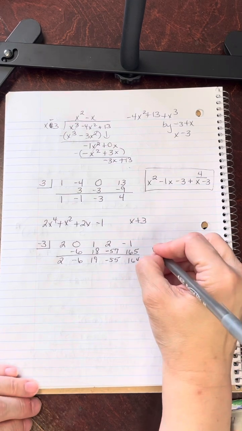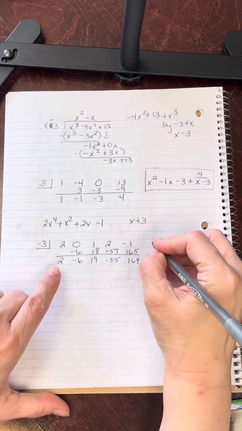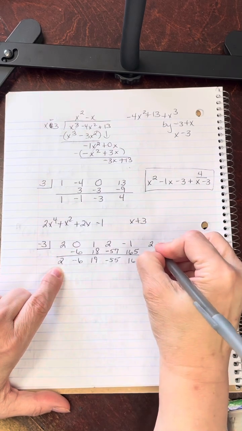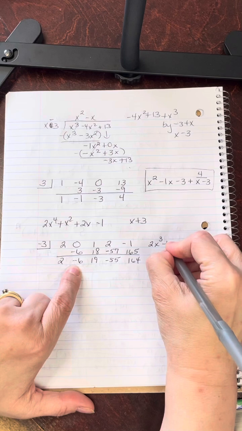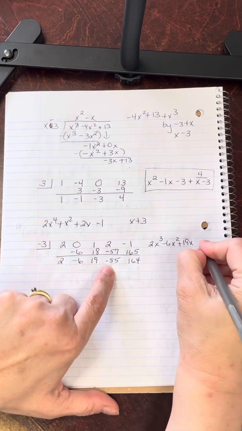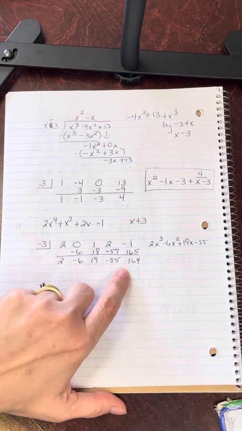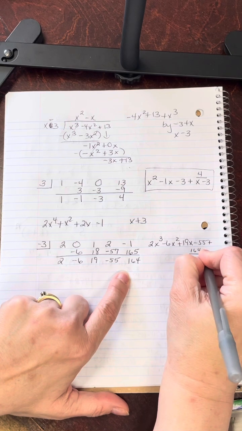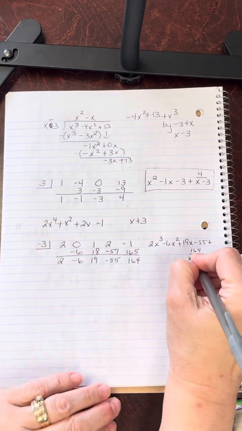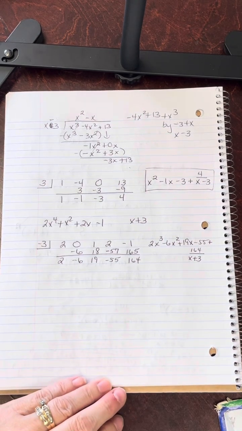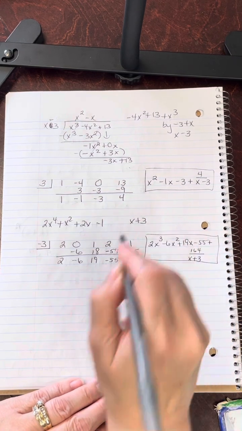Okay, so let's put our answer. 2 is our first coefficient. X to the 4th was our highest, so we're going to do x cubed, then minus 6x squared, then positive 19x, then negative 55 with no x, and a remainder of 164 over the x plus 3 that we had originated with. Make sure I have no errors: minus 6, positive 9, yep, and there is your answer.